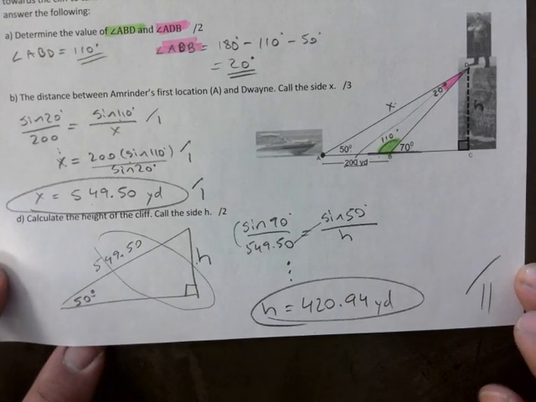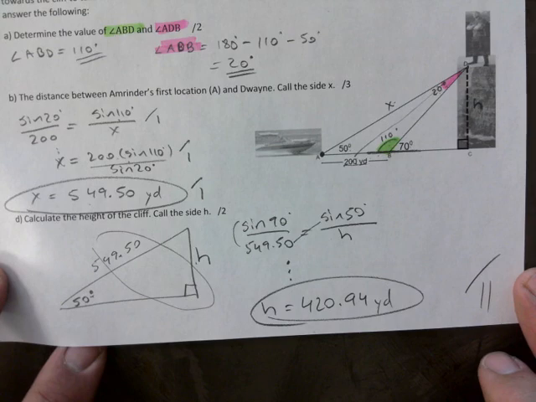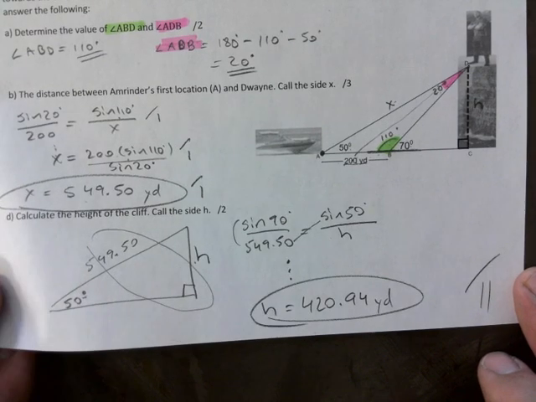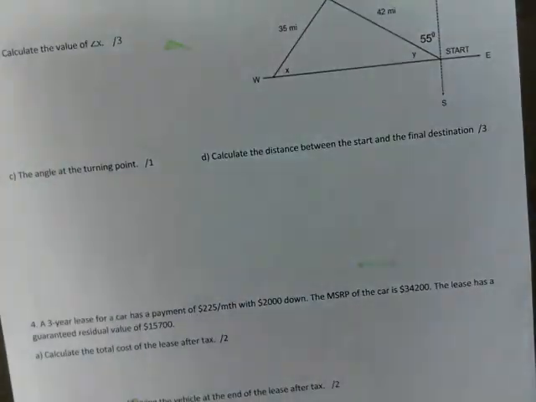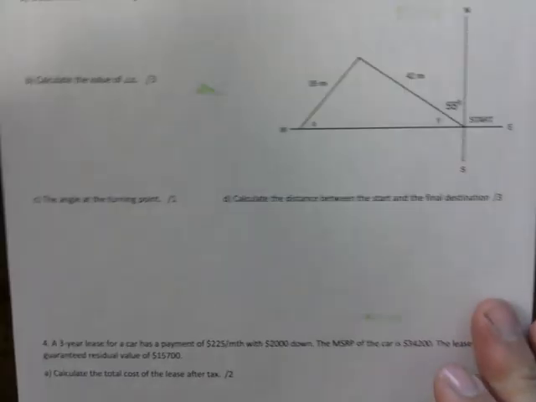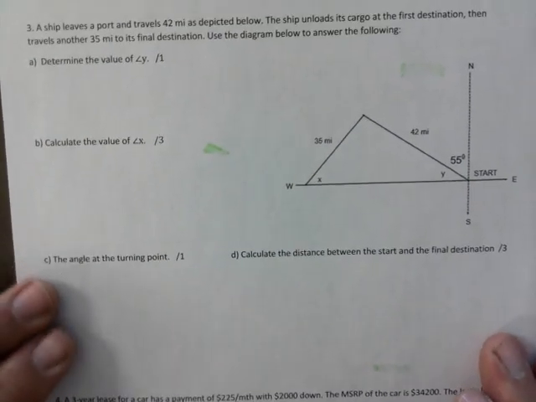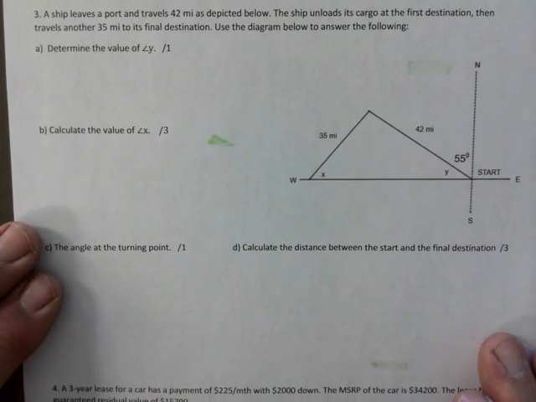If you score even 8 on this page, you're doing okay for tomorrow. If you're scoring a little less, like 6 or 5, then you're going to have to do some serious reviewing, okay? Next page.